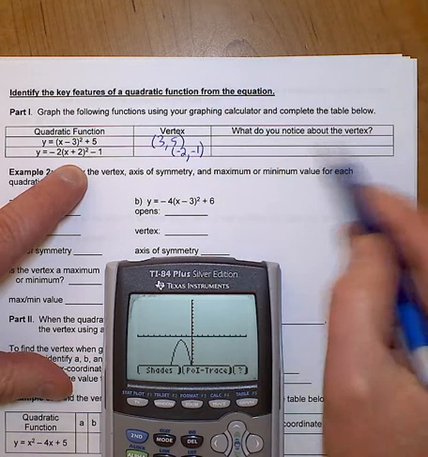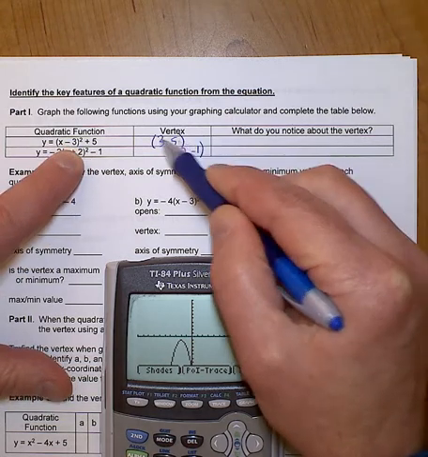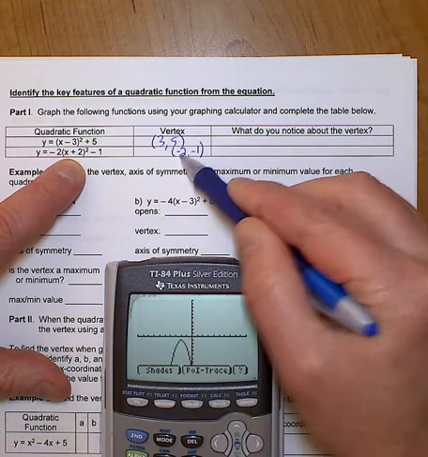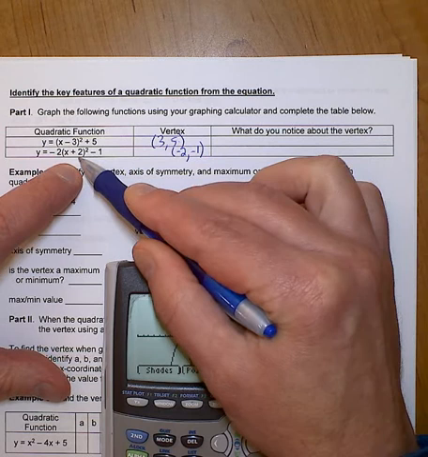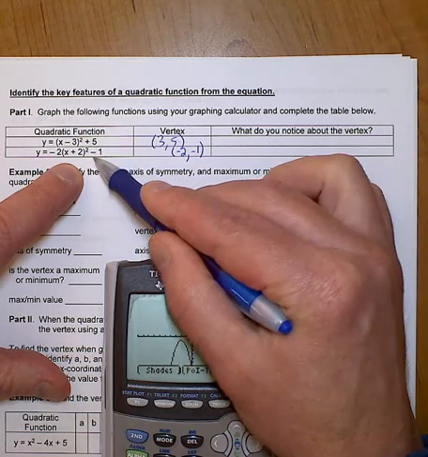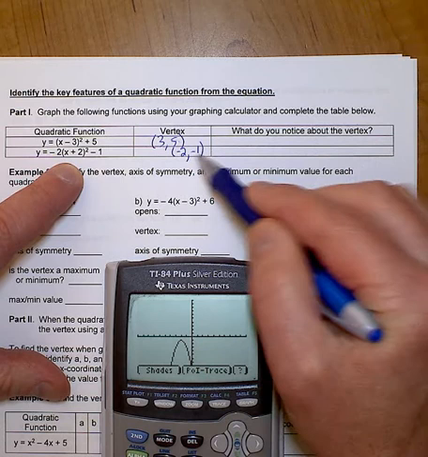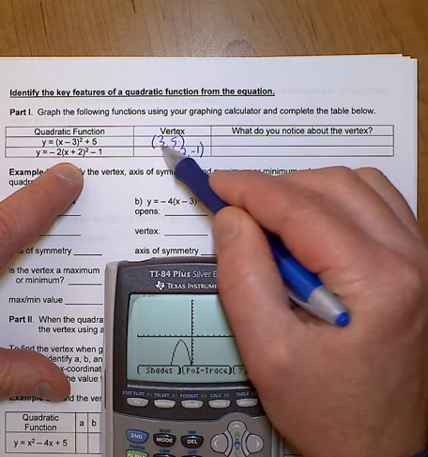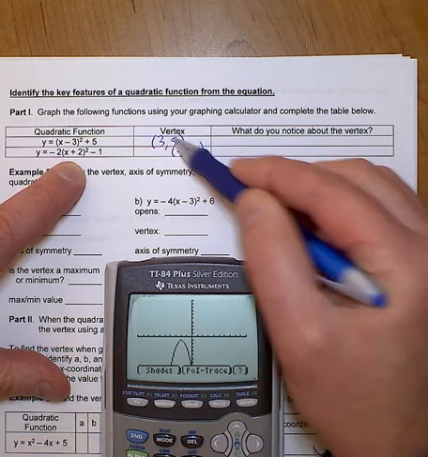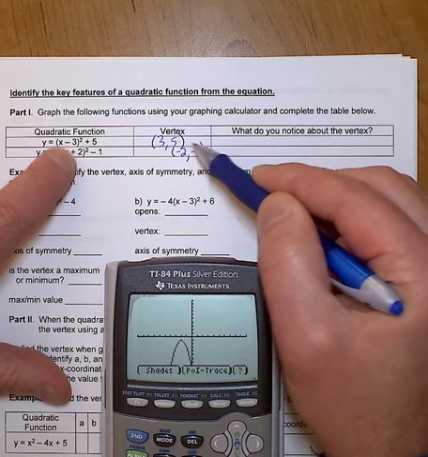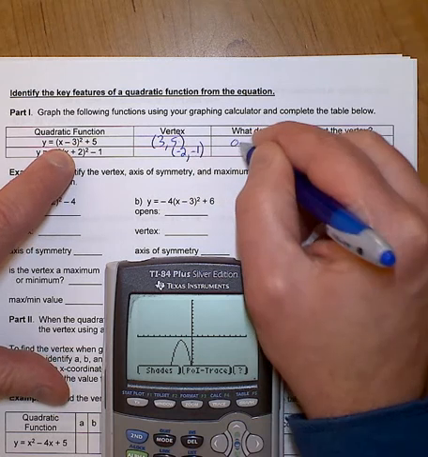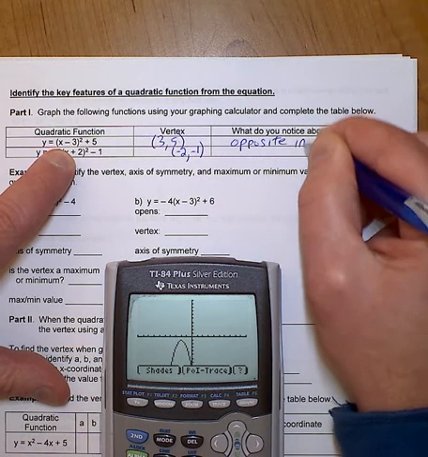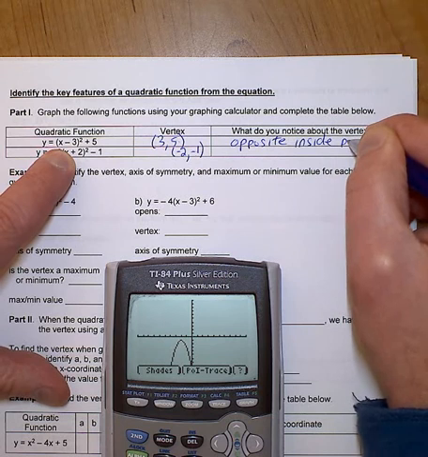Okay, what do we notice about the vertex? 3, 5. What do I notice? Well, I have a 3 and a 5 in here. Negative 2, negative 1. I got a 2 and a 1. So plus 2, minus 1. I got a negative 2, negative 1. Here I have a negative 3, plus 5, and I have a positive 3, positive 5. So this number on the outside looks like it stays the same. The number on the inside is opposite. So what do I notice? I notice opposite inside the parentheses.